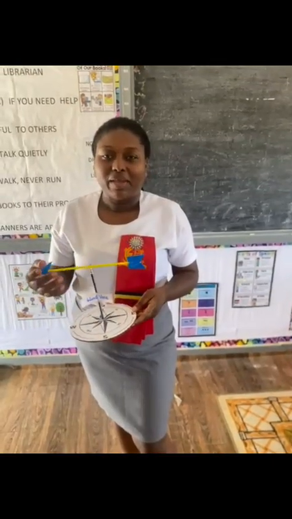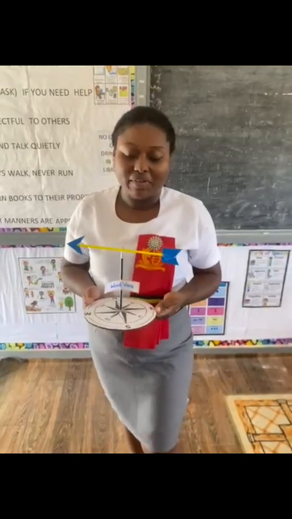Hi, my name is Melinda Kirk, and I'll be telling you about the wind vane. So this is the wind vane. This is the model of the wind vane, and the wind vane shows the direction the wind is coming from.